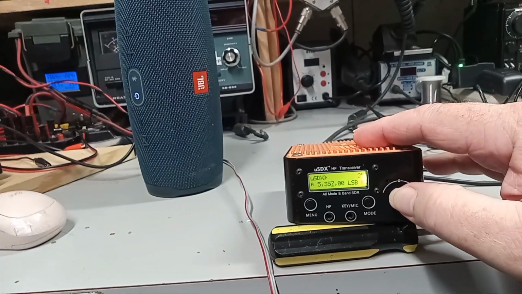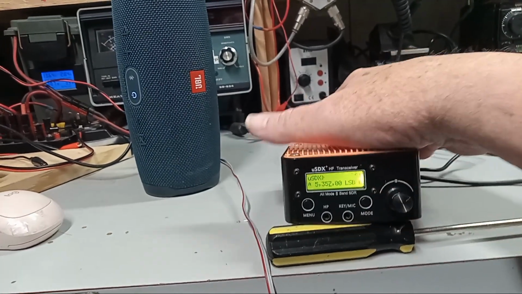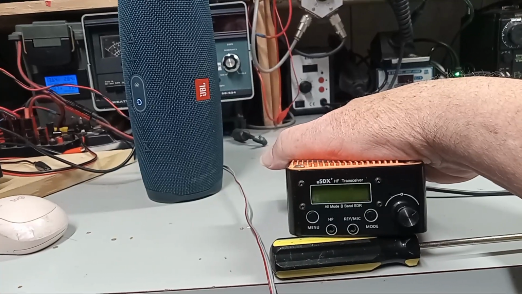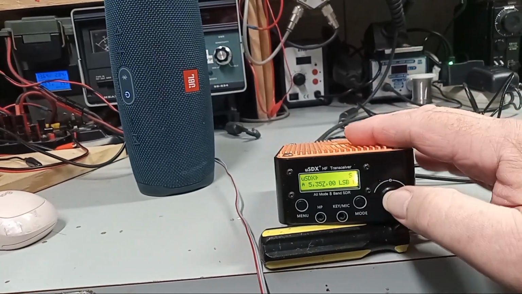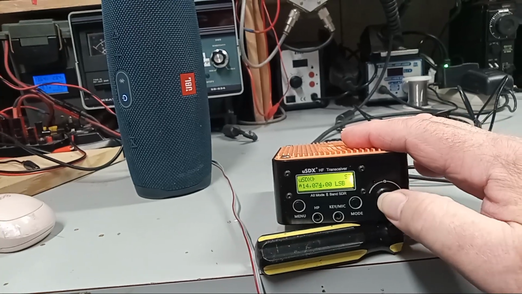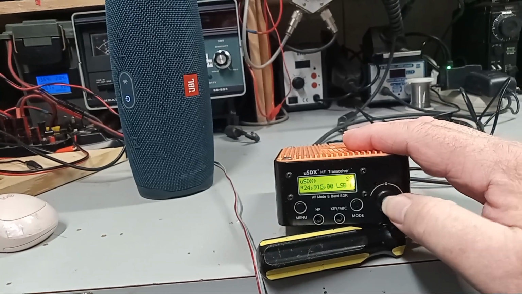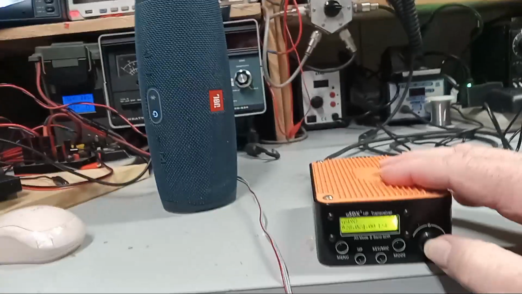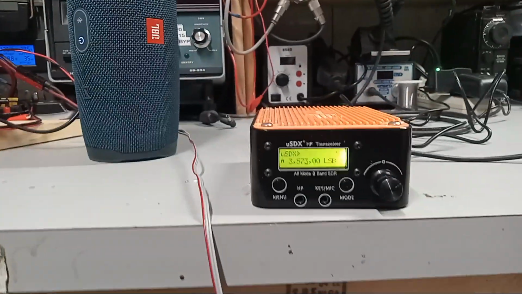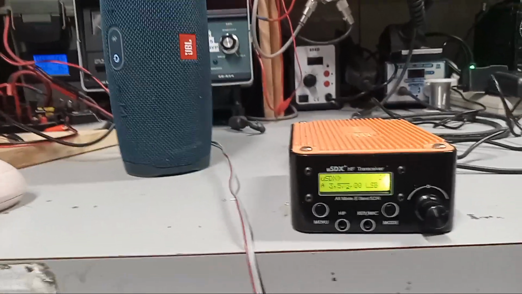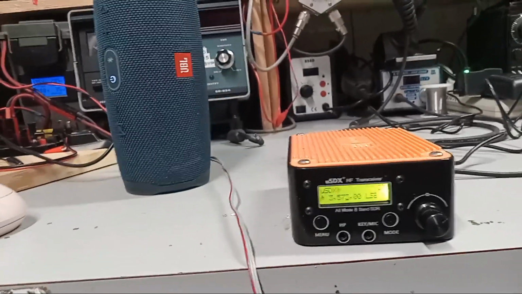If I turn it off, change bands, turn it off, come back, turn it on. There. It goes back to the FT8 frequency. That's the default frequency.